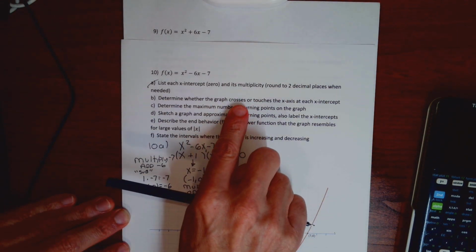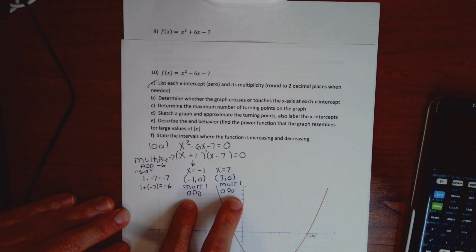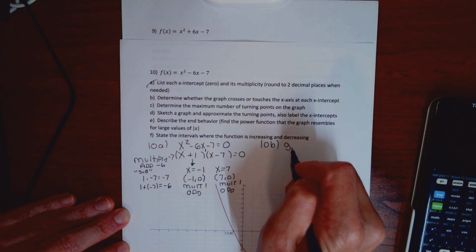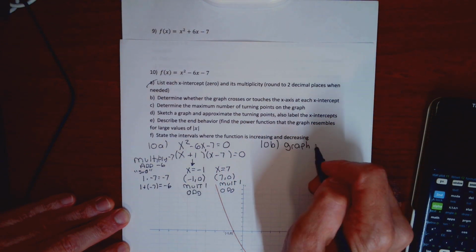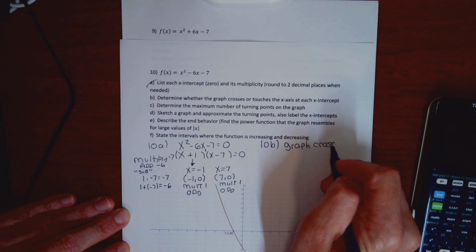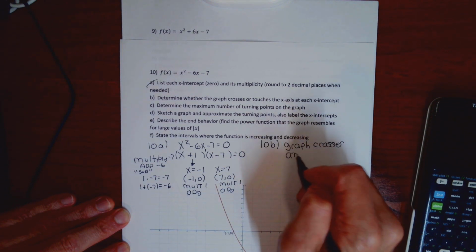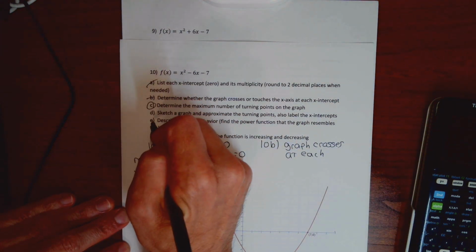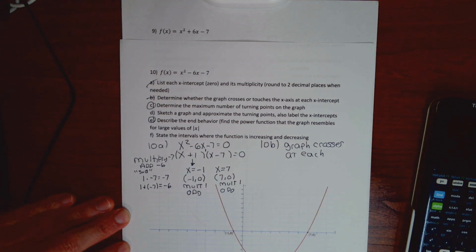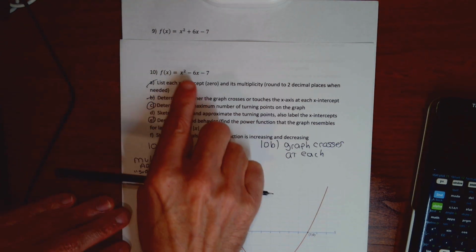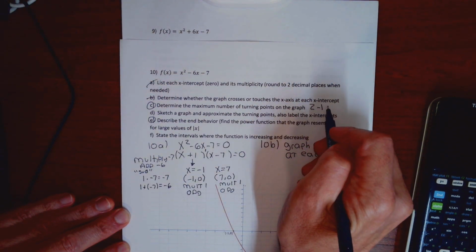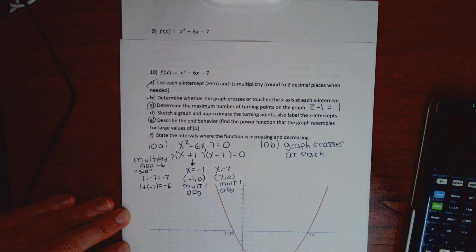For part B, because both x-intercepts have odd multiplicity, or multiplicity of 1, the graph will cross the x-axis at both x-intercepts. The nice thing about this problem is that C and E are easy. When it's multiplied out, to get the maximum number of turning points, I just take the highest exponent and subtract 1. The maximum number of turning points is 1.